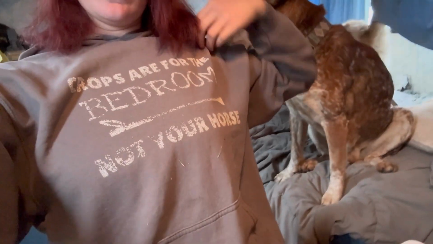Now, some of my designs are easier. So like this one, crop store for the bedroom, not your horse. That one was pretty easy. I basically just slapped some text on something, drew a crop, and there we go. But some of them are a little bit more in-depth, and so I'm going to show you guys one of those in-depth ones today. So let's get started.